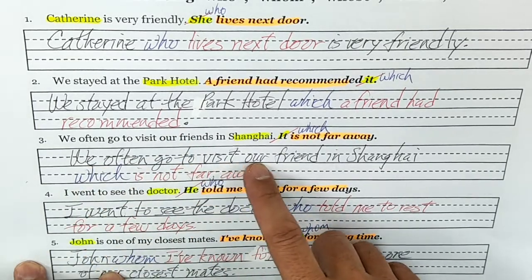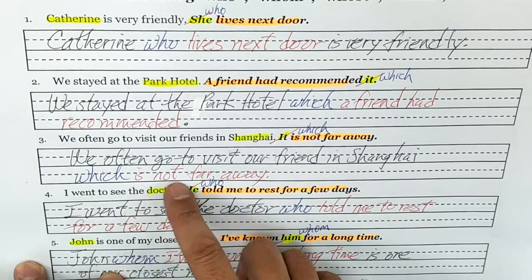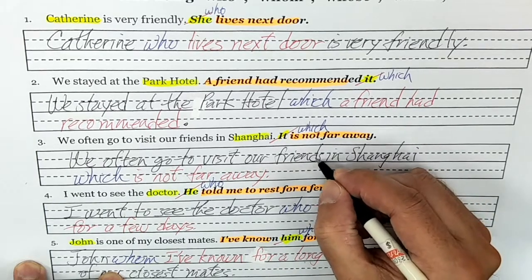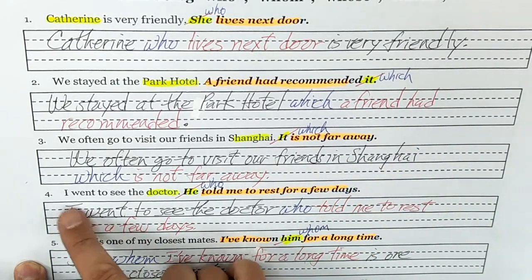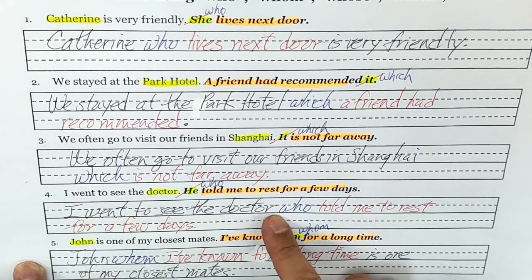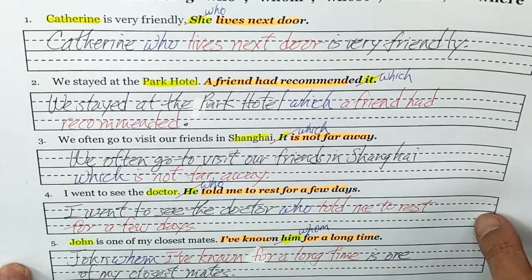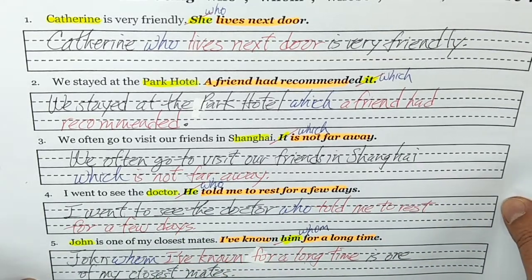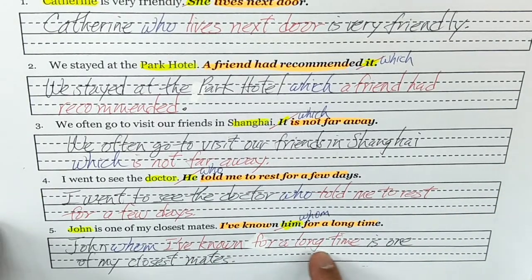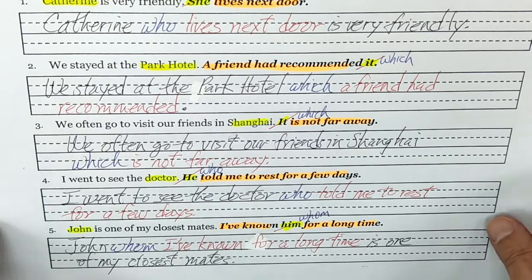We often go to visit our friends in Shanghai, which is not far away. And look, I made a mistake, friends. 4. I went to see the doctor, who told me to rest for a few days. 5. John, whom I've known for a long time, is one of my closest mates.